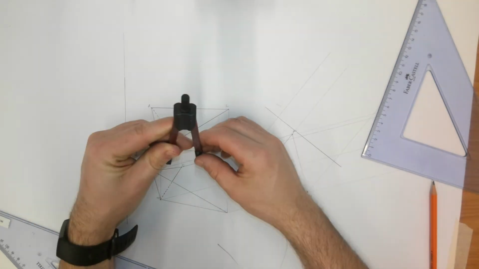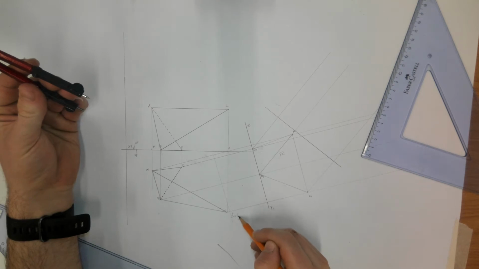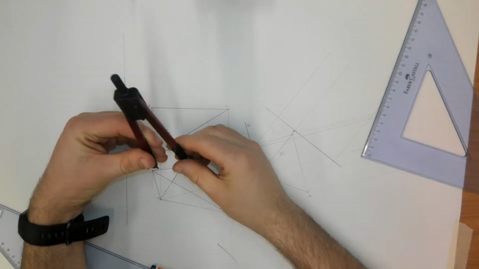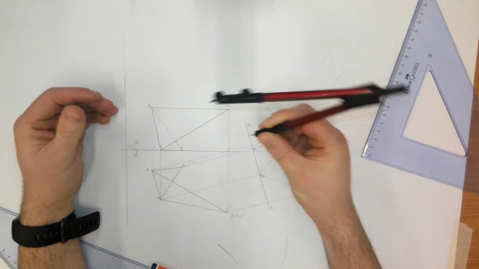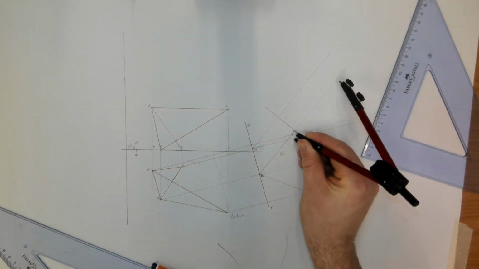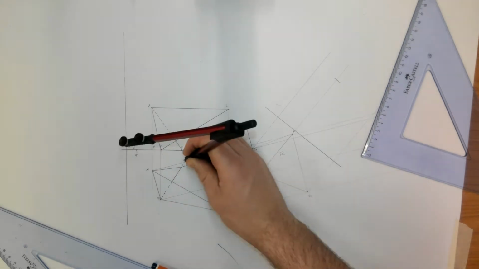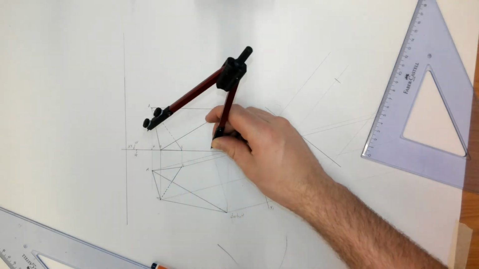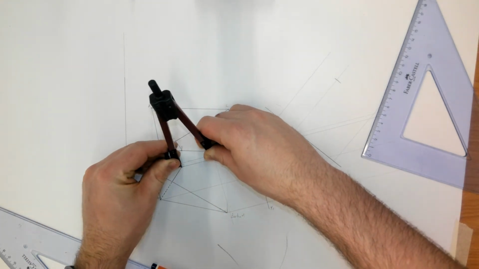So I'm going to put my compass on the datum line. Compass back to A, lift, find A here in my auxiliary elevation, mark it there. Then B is the same, so B is on the same point.